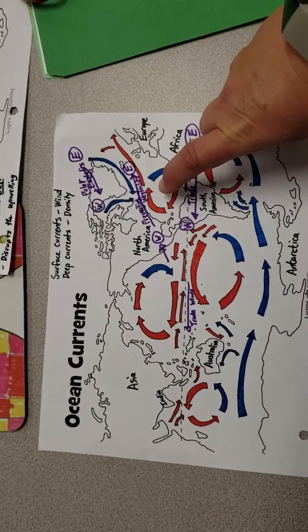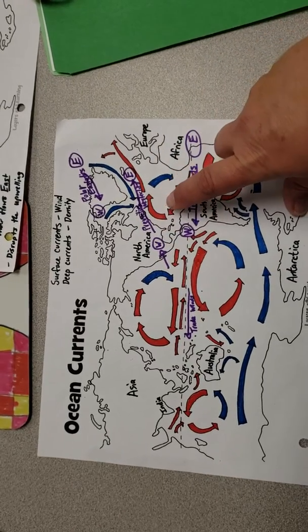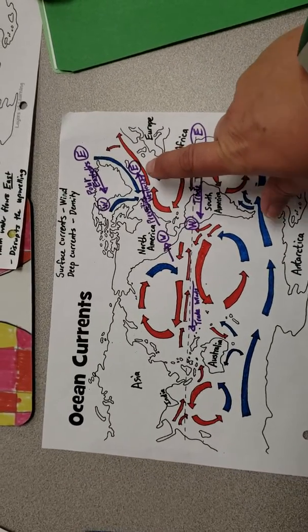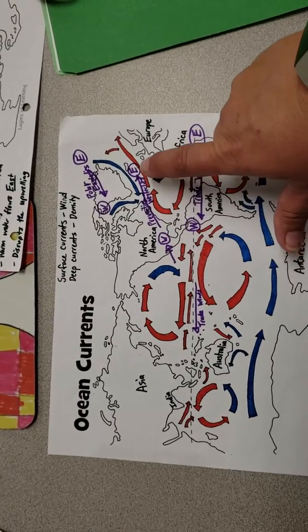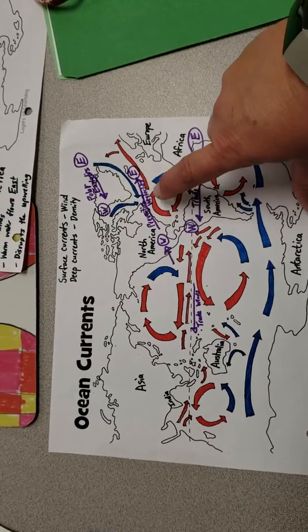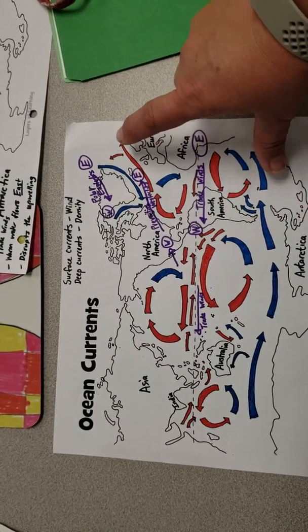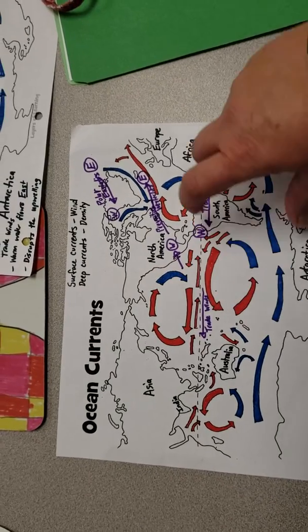If we come above 30 degrees latitude, from 30 degrees latitude to 60 degrees latitude, we see that our next wind belt here is the prevailing westerlies. And that's going to move from the west to the east. And we see that in this latitude region, our wind is being pushed from the west to the east. So that's making this upward part of this warm water movement.